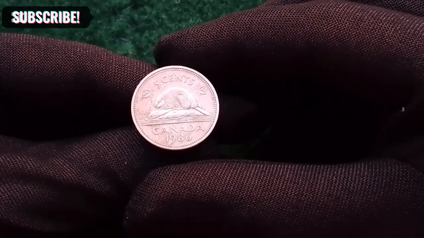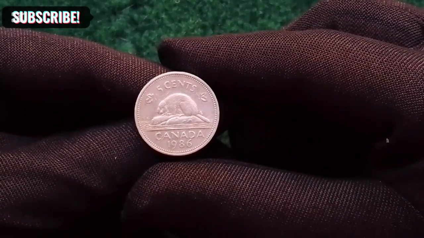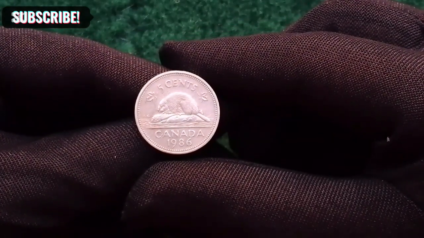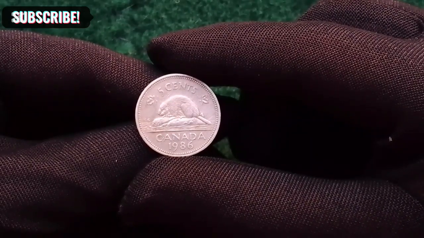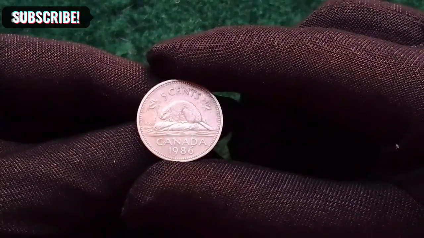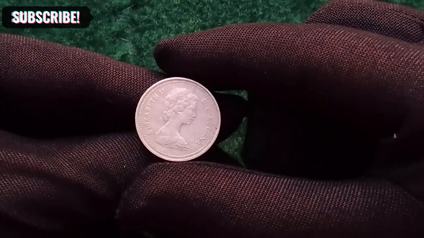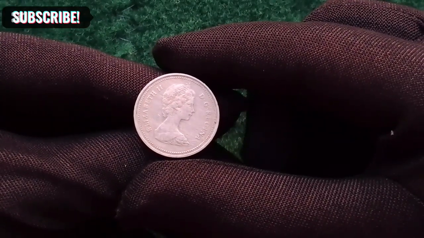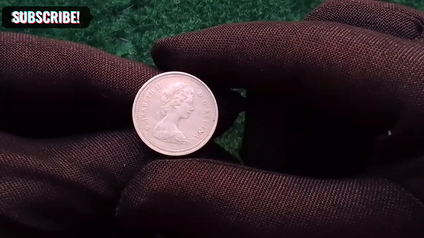Investment potential. As an investment, the 1986 Canada 5-cent coin in circulated condition does not offer much upside. These coins were minted in large quantities and are not scarce. However, high-grade examples, MS65 or better, certified by top grading services like ICCS or PCGS, can hold their value and even appreciate slightly over time.